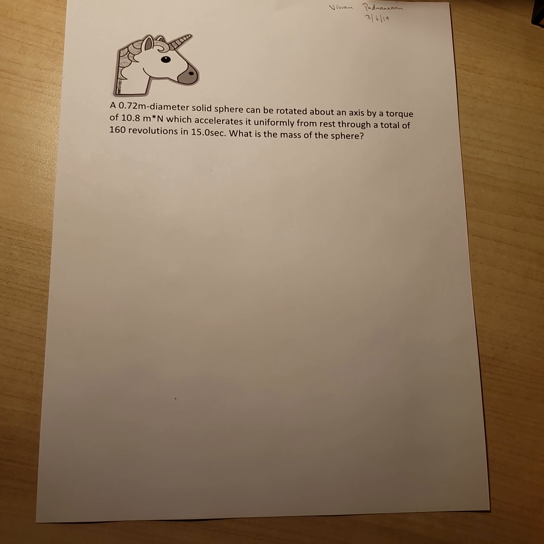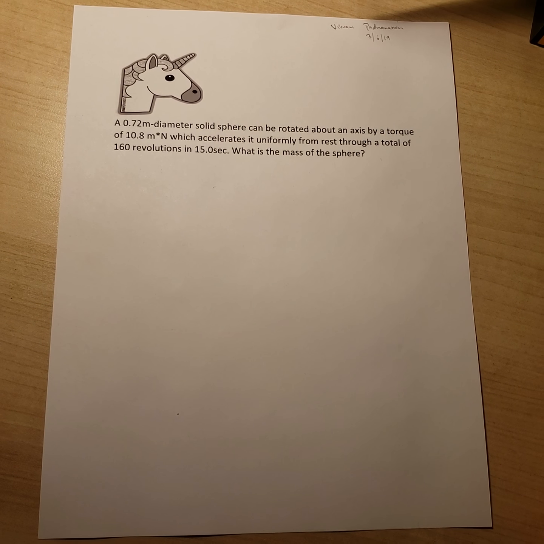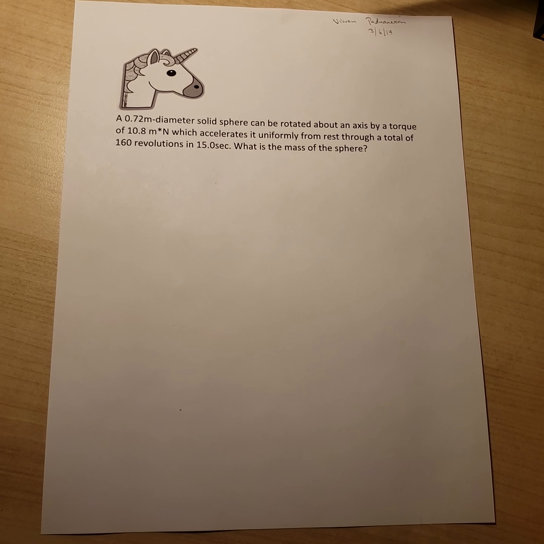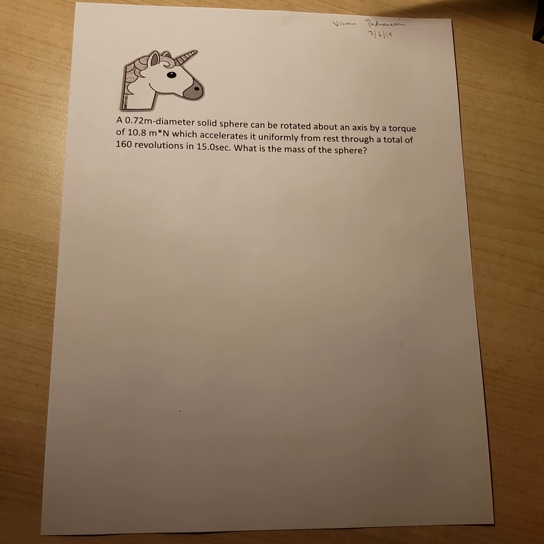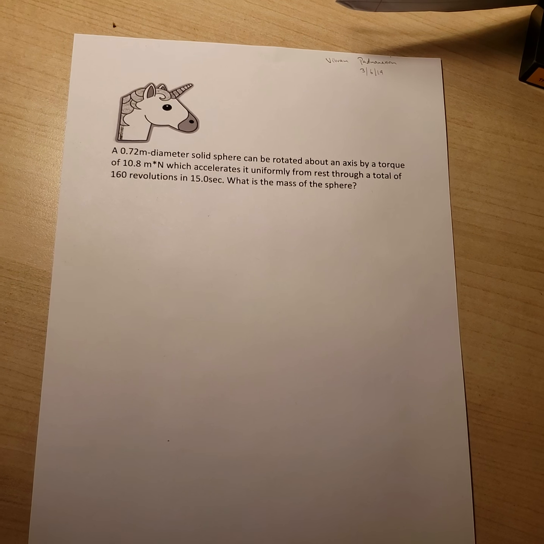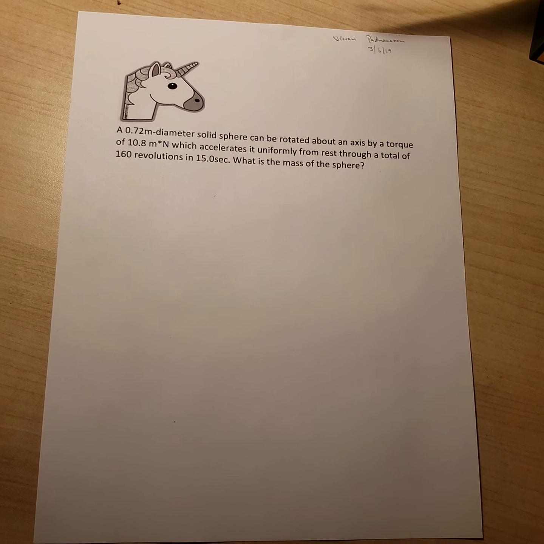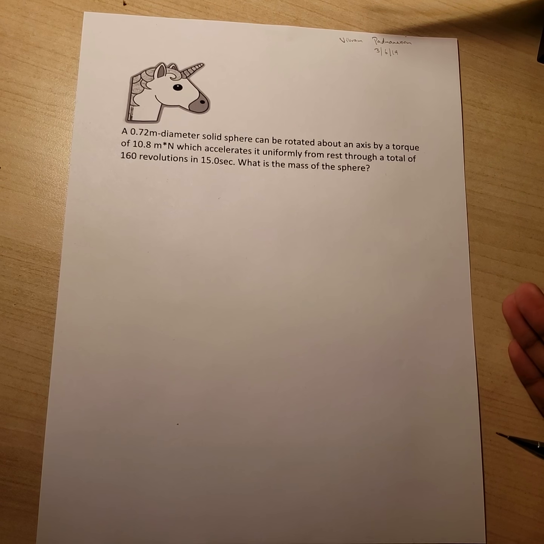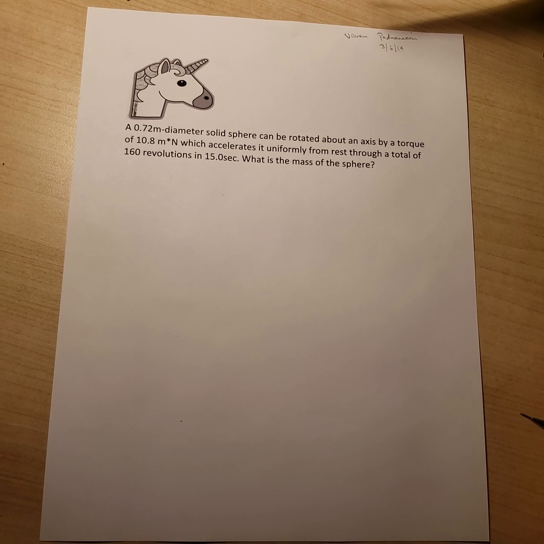Okay, so the question says a 0.72-meter diameter solid sphere can be rotated about an axis by a torque of 10.8 newtons, which accelerates it uniformly from rest through a total of 160 revolutions in 15 seconds. And it asks for the mass of the sphere. Now, we can solve the mass through the net torque formula, which includes rotational inertia and acceleration.